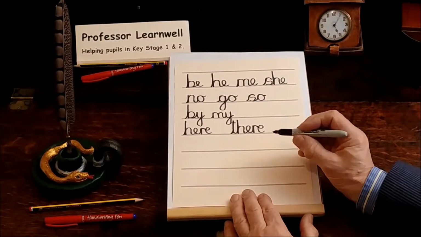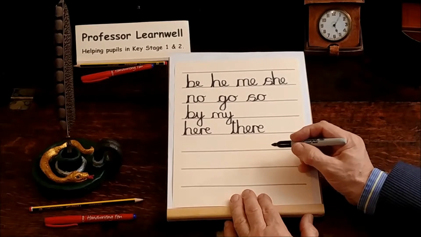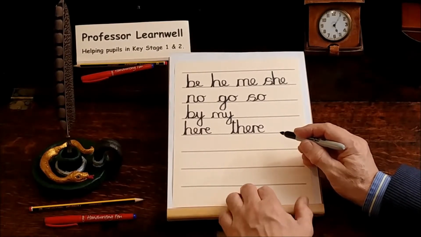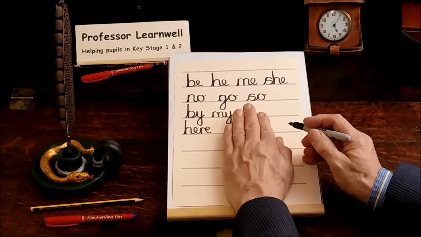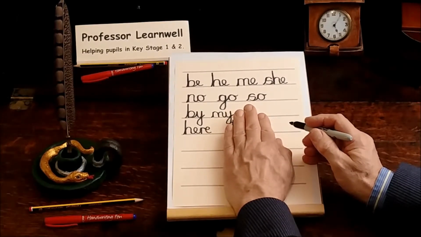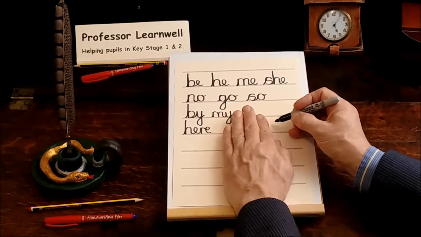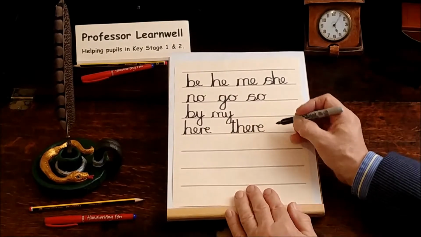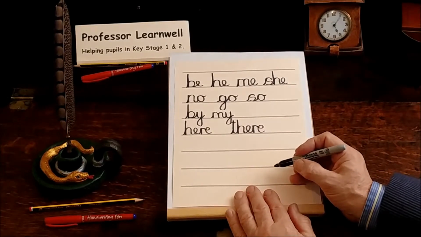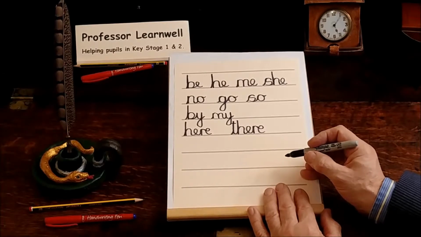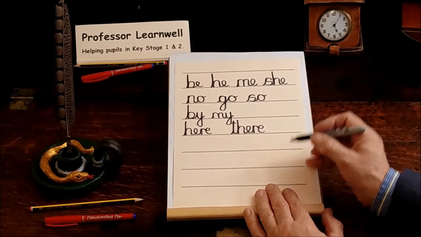So let's do our look, cover, write and check method. So say the letters in your mind. T-H-E-R-E, cover, say them to yourself, T-H-E-R-E, let's write, imagine you're going to do that, and you lift and check your spelling. Now our third word in this little group is the word where, like where have they gone?